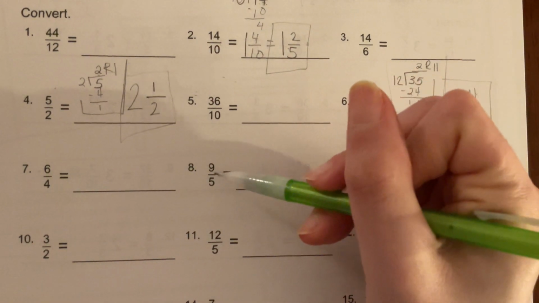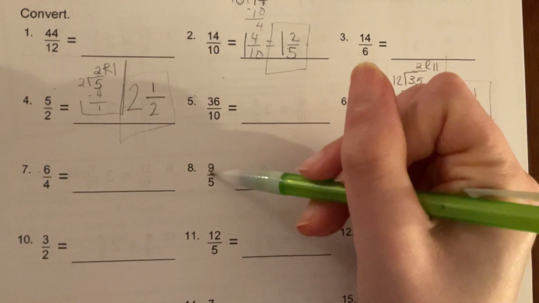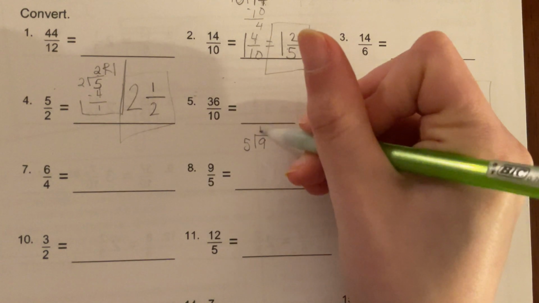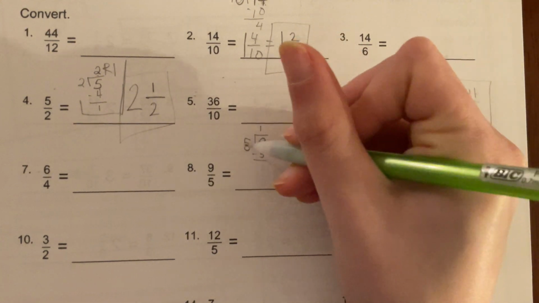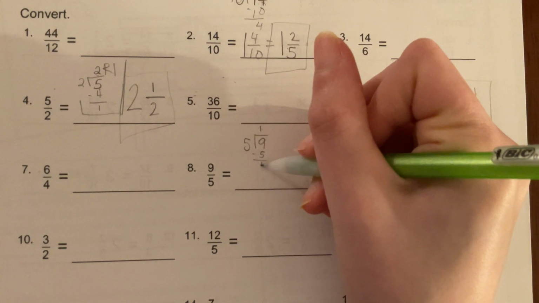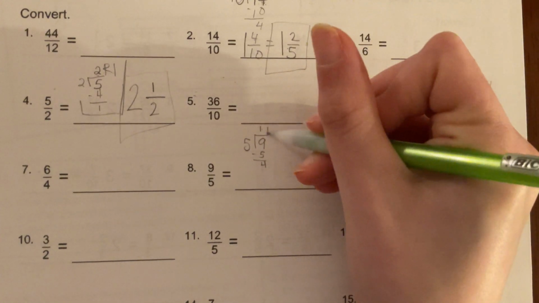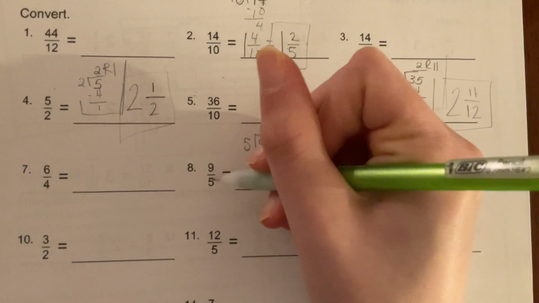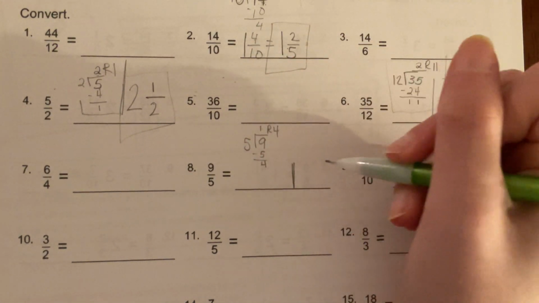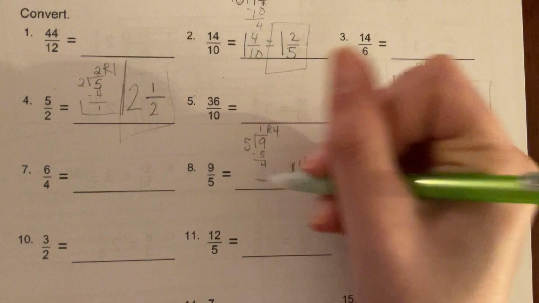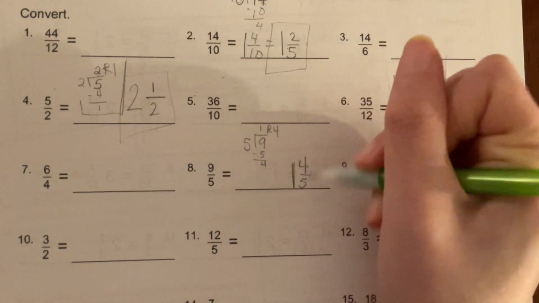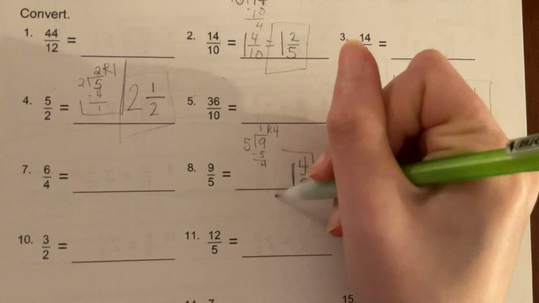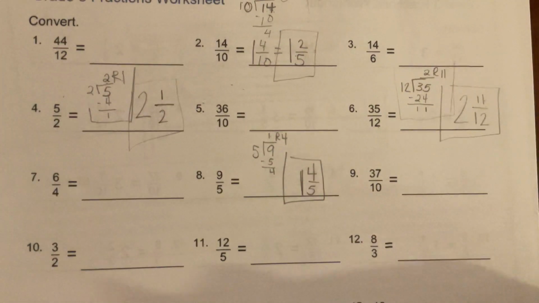Okay, 9 fifths. The way I'm going to think about this is 9 divided by 5. So how many times does 5 go into 9? Once. 5 times 1 is 5. 9 minus 5 is 4. So I have a remainder of 4. Okay. So my whole number, how many times 5 goes into 9, is 1. And how much is left over? 4 over 5. And I can't simplify this because there's nothing I can divide 4 by that I can divide 5 by. Your answer is 1 and 4 fifths.